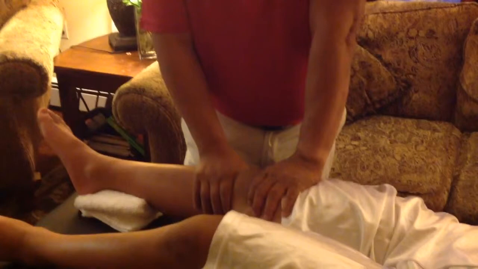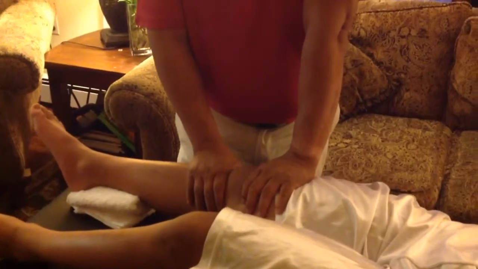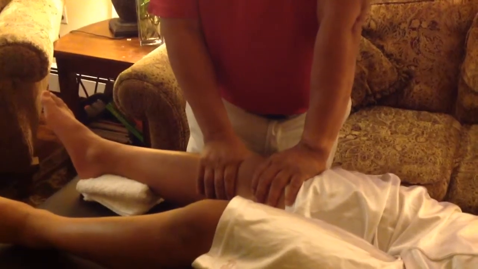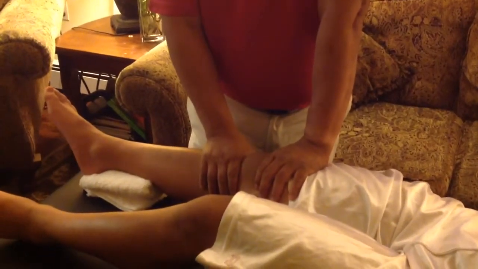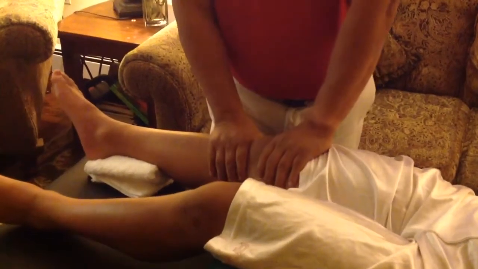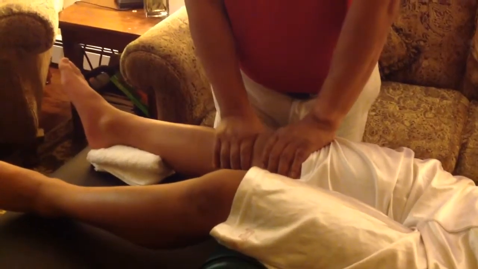So grade 1. Okay. Now grade 2, larger amplitude.